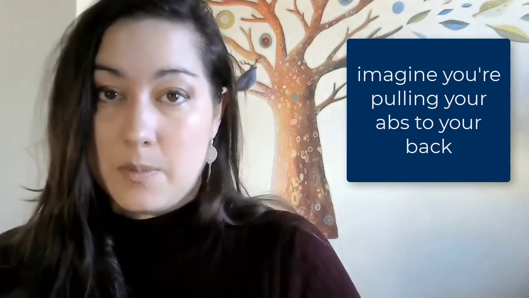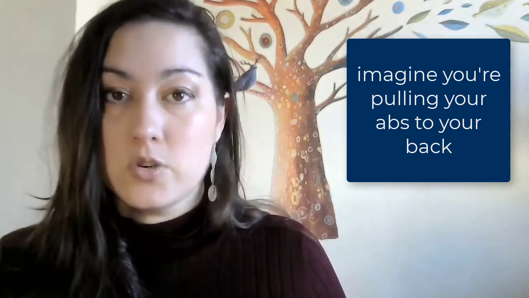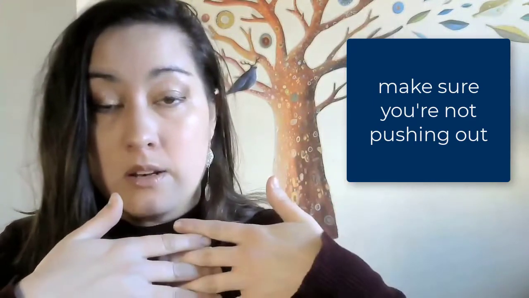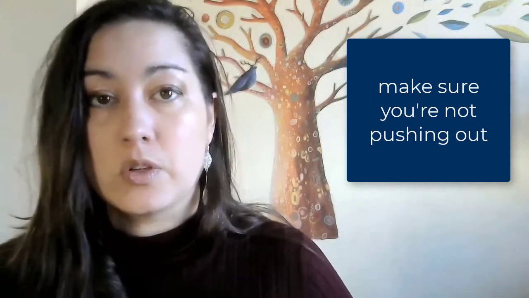So last time, the way that you activate your abs, put your hands beneath your belly button, between your hips. Imagine that you're sucking your belly button into your back, or like you're trying to zip up a tight pair of jeans. Make sure that you're not pushing out. Your abdomen shouldn't come out, it should come in. And you'll probably feel your pelvic floor get involved as well.